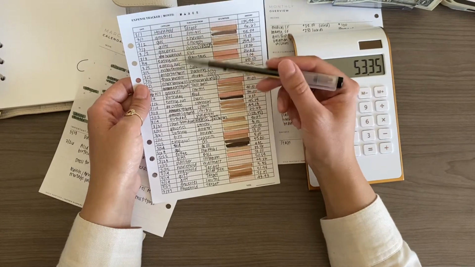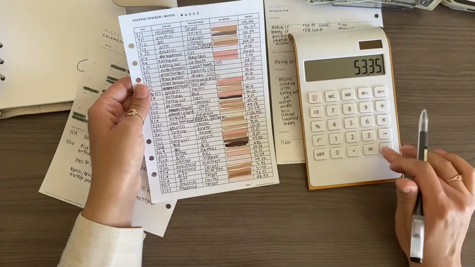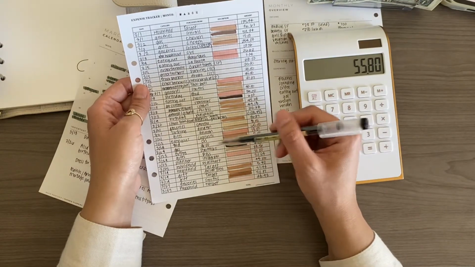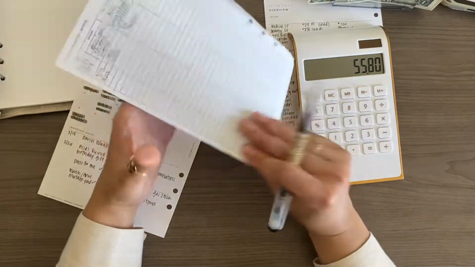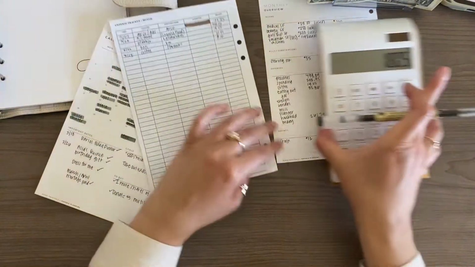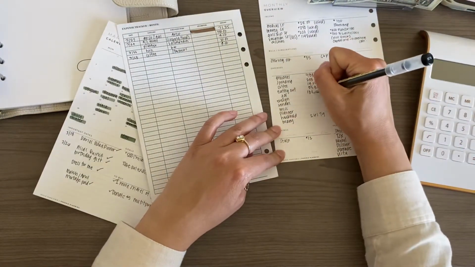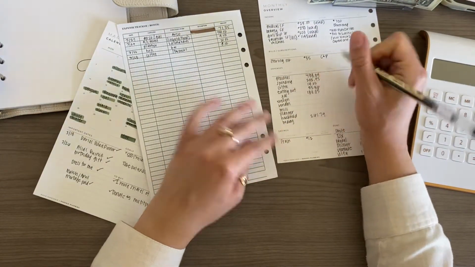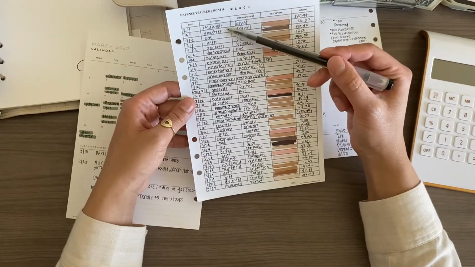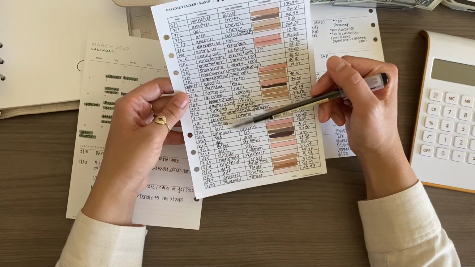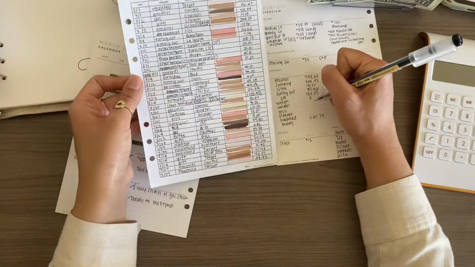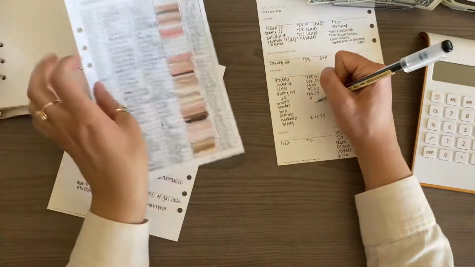And then $180.05. My daughter, I don't think I spent anything on her. Nope, nothing on my daughter. My dog, I think we spent just the 15 on food.